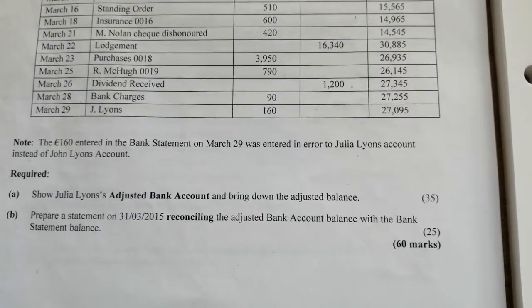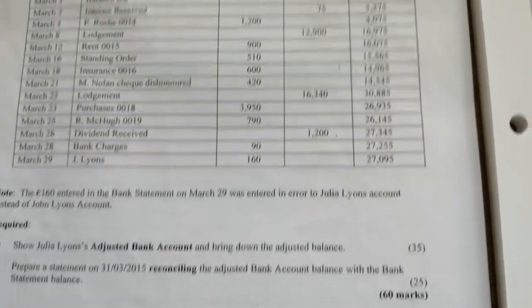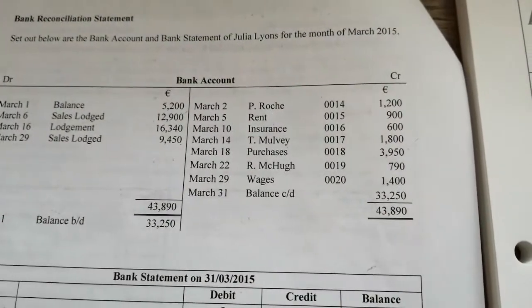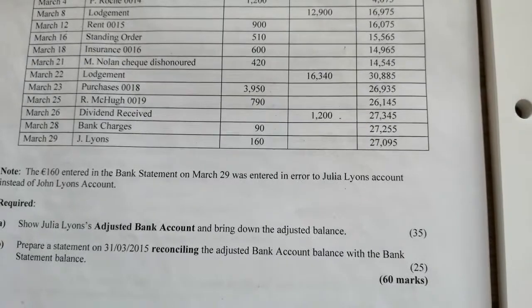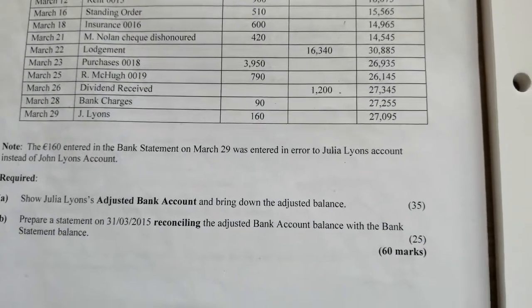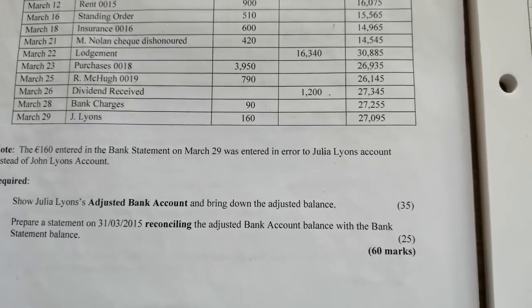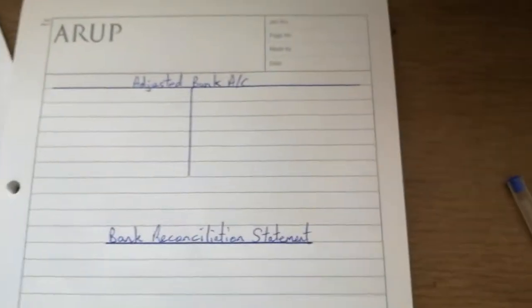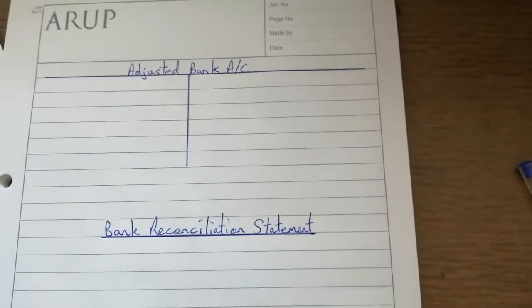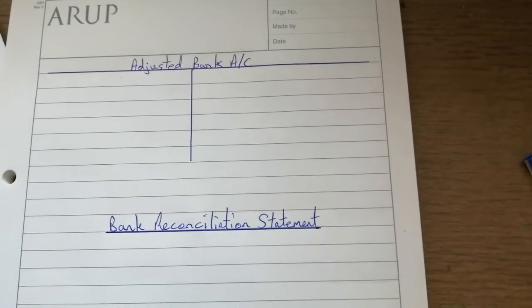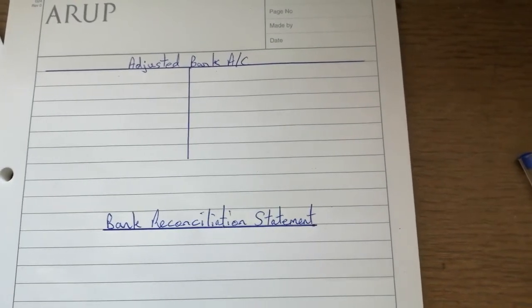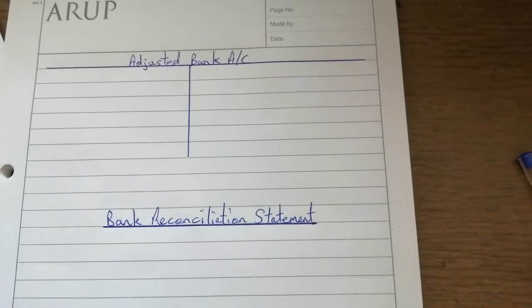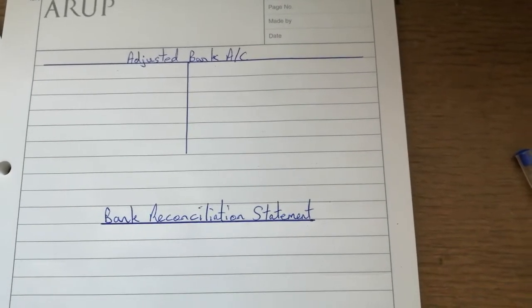So in the required section, it says show Julia Lyons' adjusted bank account. So again, you are Julia Lyons. That's her bank account and her bank statement. So the first thing, show her adjusted bank account, and then prepare a statement reconciling the adjusted bank account balance with the bank statement balance. So the two things we're going to do, I just put the headings over here. The adjusted bank account is just going to be a T account like her bank account in the general ledger, and we'll put some stuff on the debit and the credit side until we get the correct balance, the balance that we should be seeing.